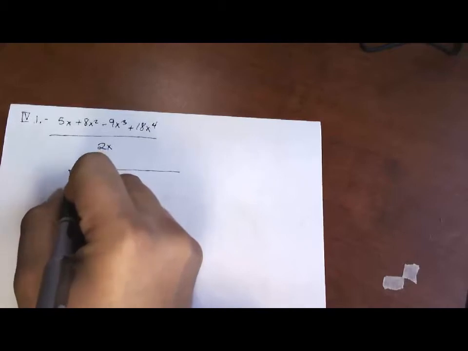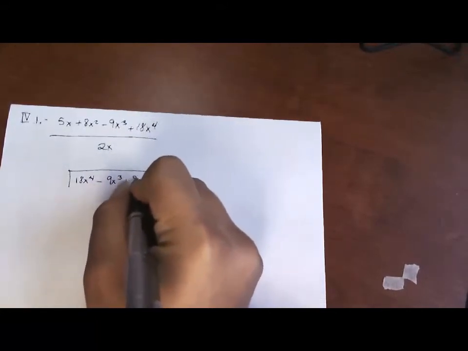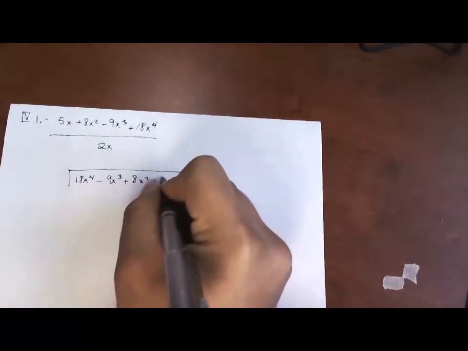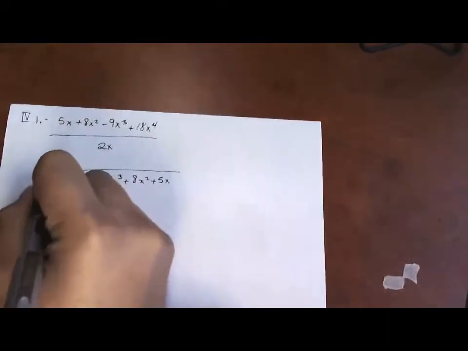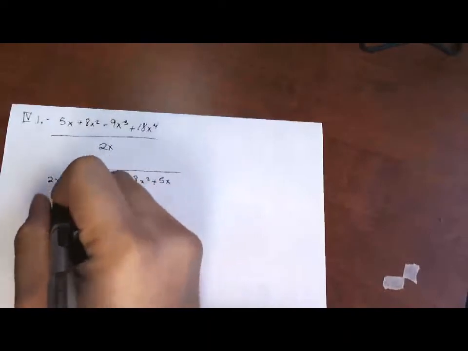So first we will go with the highest: 18x fourth minus 9x cubed plus 8x squared plus 5x. This will be divided by 2x. So remember, it's like a normal division. Okay.